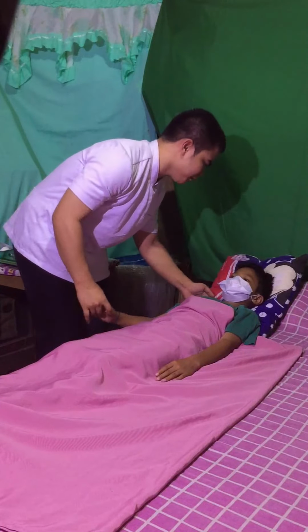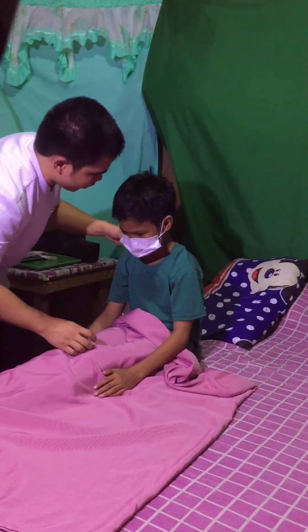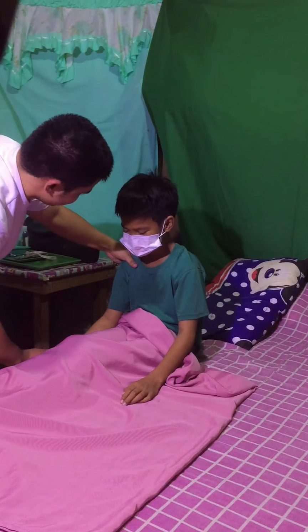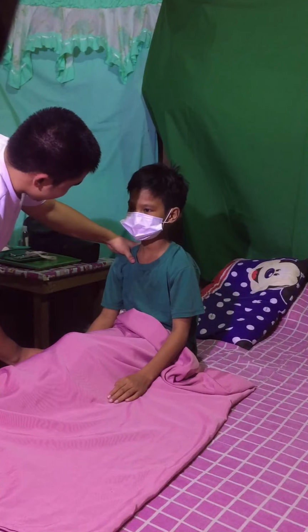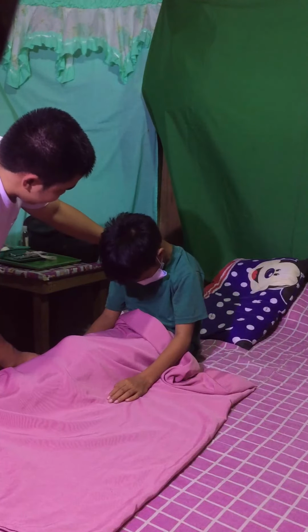Okay, so for the neck, I'm going to do the procedure by asking the patient first to take his seat. Okay, sir, please take your seat. Okay, and relax, sir. So I'm going to assess your neck, sir. Is that okay with you? Yeah. Okay, please move your head down towards the chin. Okay, like this. Okay, that's good.